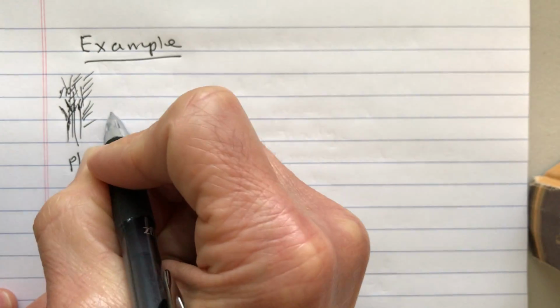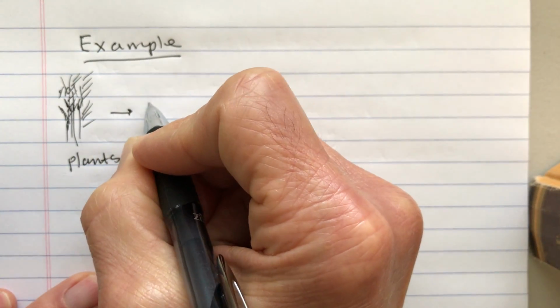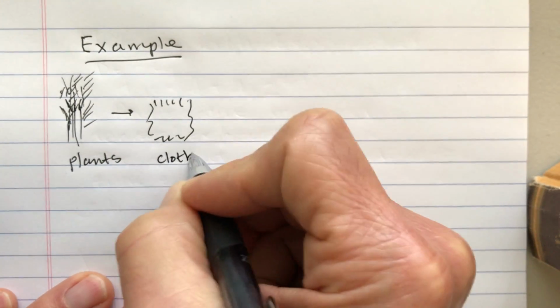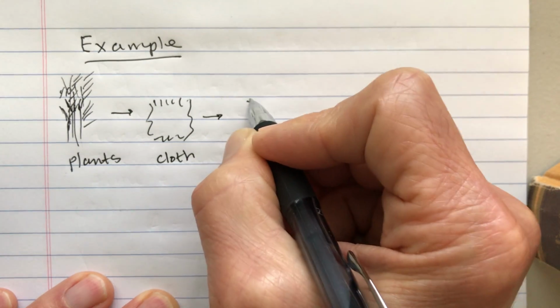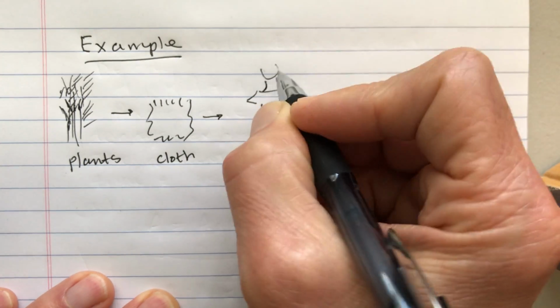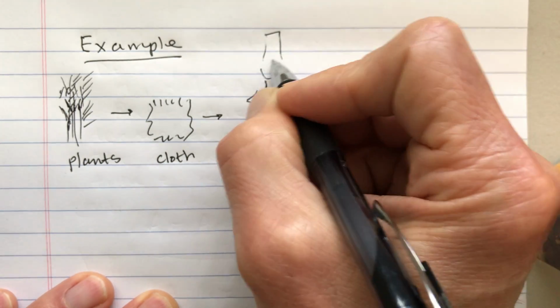So this is the cycle of life. So here is, say, some plants. Okay, I don't know. These are plants. And then what's going to happen is it's going to make cloth. And then a person's going to wear that cloth, like maybe an important person, like a pharaoh or someone very important.